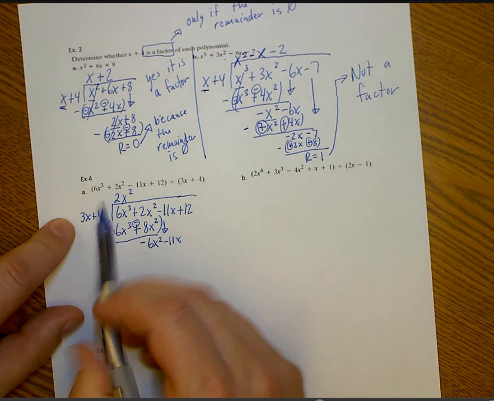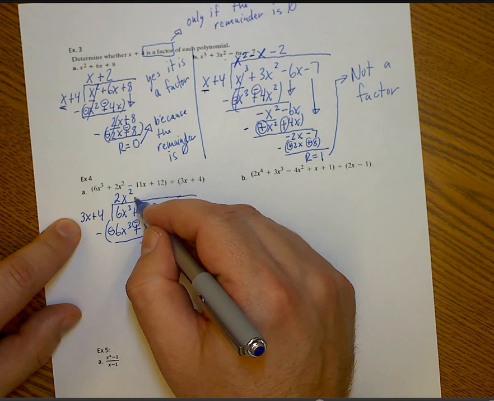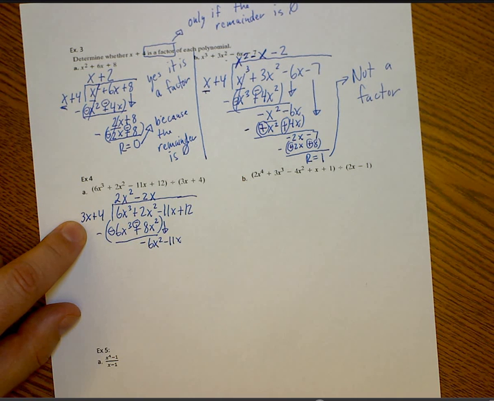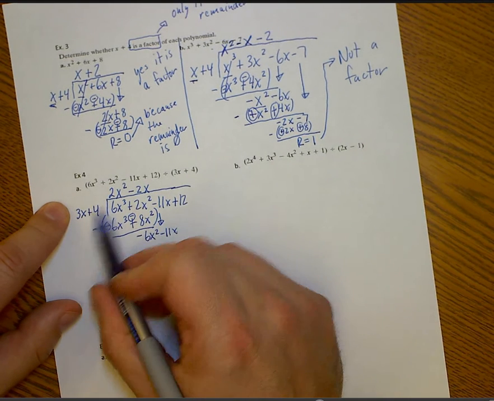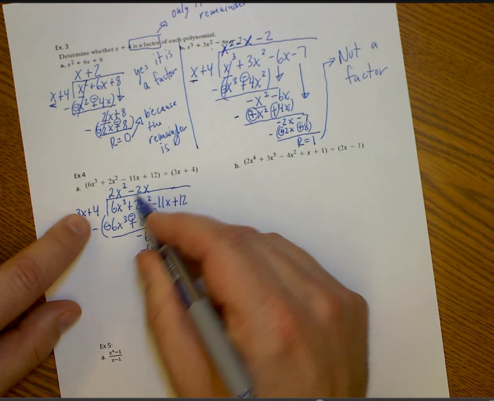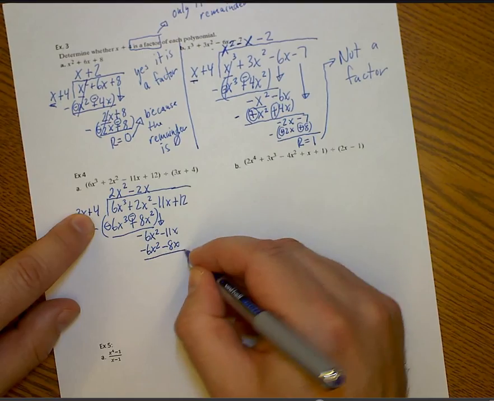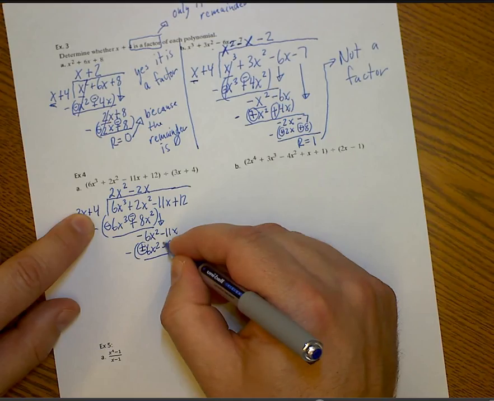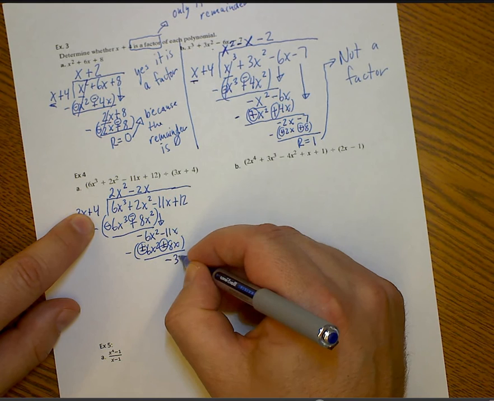Back here again. What do I multiply 3 by to get the negative 6? Negative 2. What do I multiply the x by to get x squared? X to the first. So then when I distribute, negative 2 gives me negative 6x squared. Negative 2 times 4 gives me negative 8x. Change both signs. So I got a plus now. Negative 11 plus 8 is negative 3x. Bring down the 12.